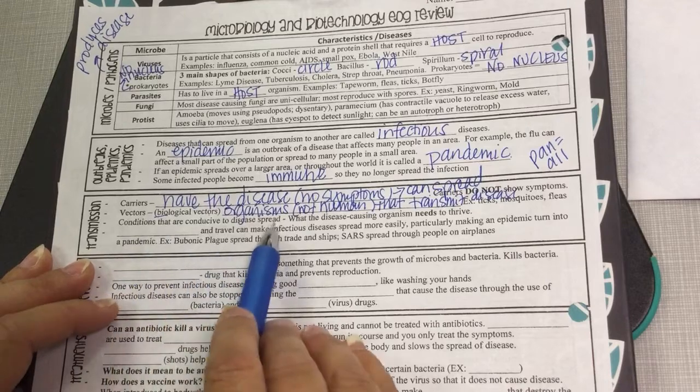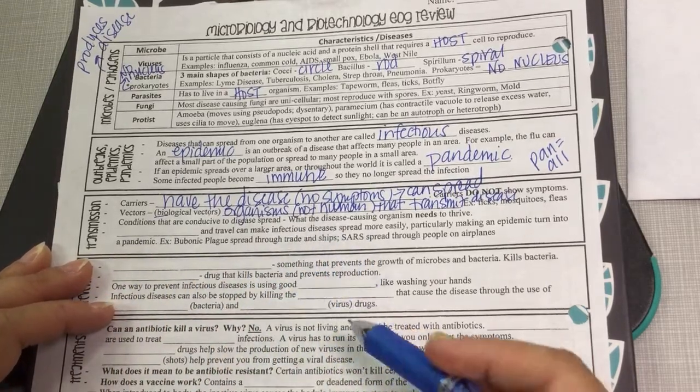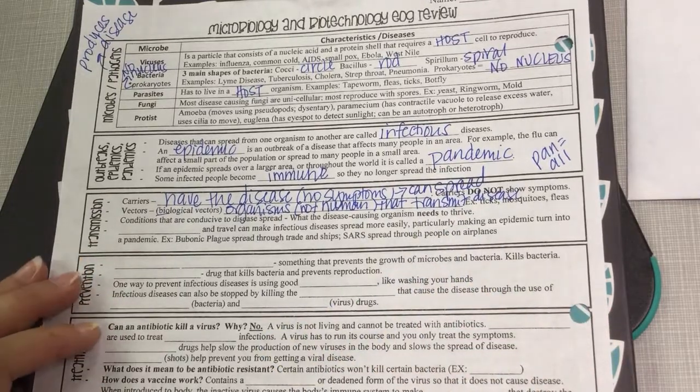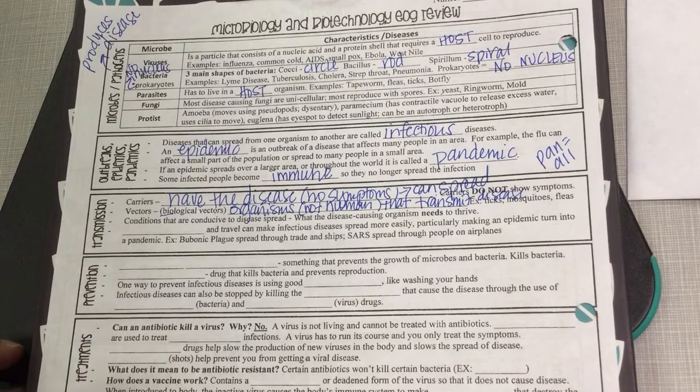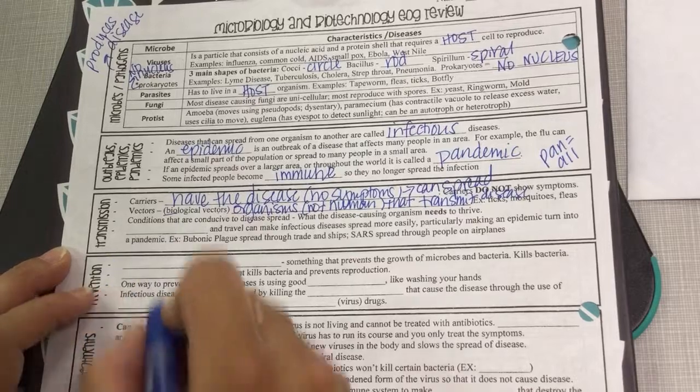Conditions that are conducive to disease spread are what a disease-causing organism, what a pathogen, needs in order to thrive, what it needs in order to survive. So we've talked about how viruses need a host cell, parasites need a host, fungi and protists need watery environments. The next section here, transportation.